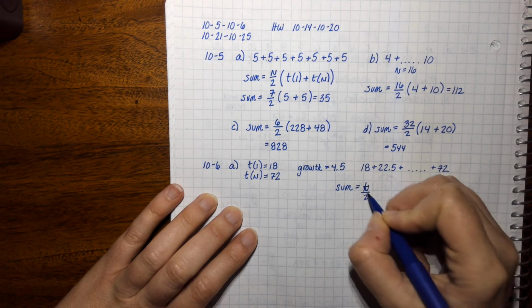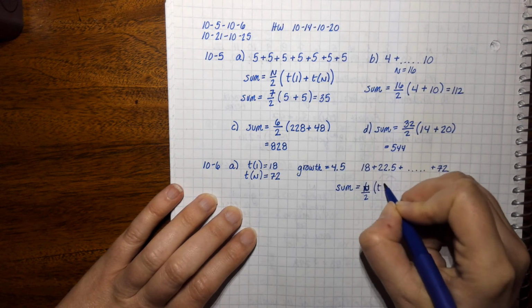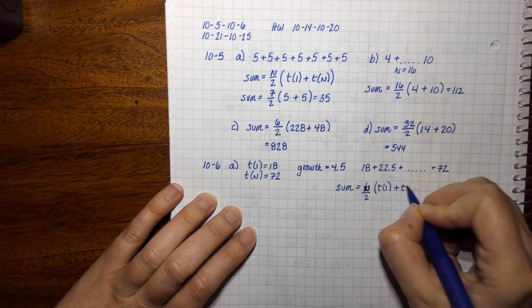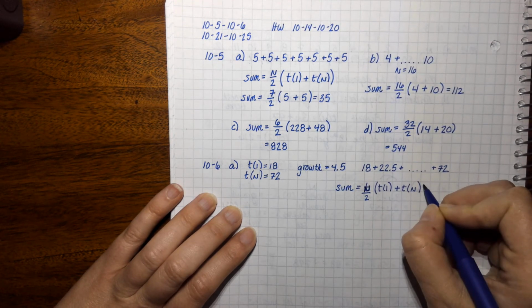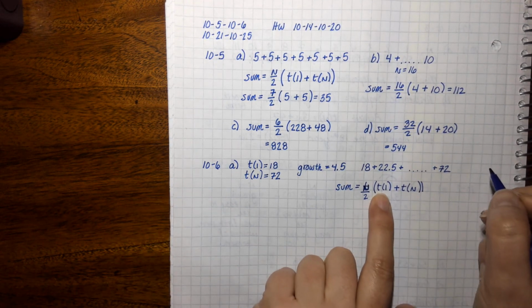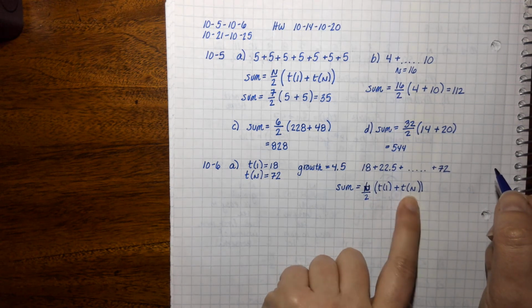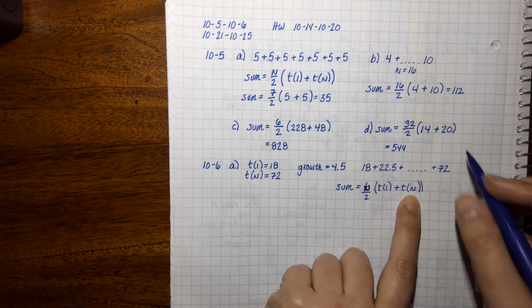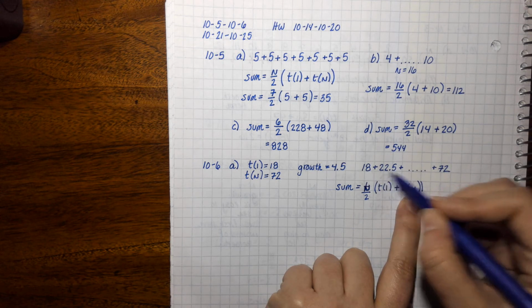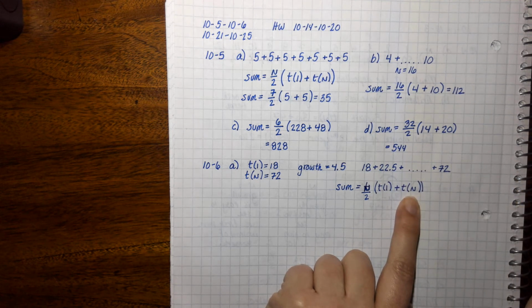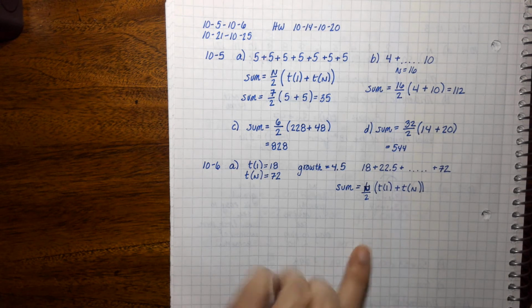So it's going to become n over 2 times t of 1 plus t of n. Okay, do we have t of 1? Yes. Do we have t of n? Yes. Do we know how many terms away 72 is? Well, if we sat with our calculator for a really long time, we could figure it out. I don't really want to do that though because I'm lazy.